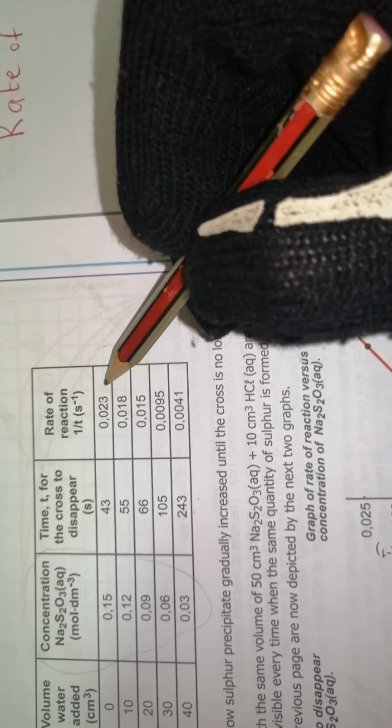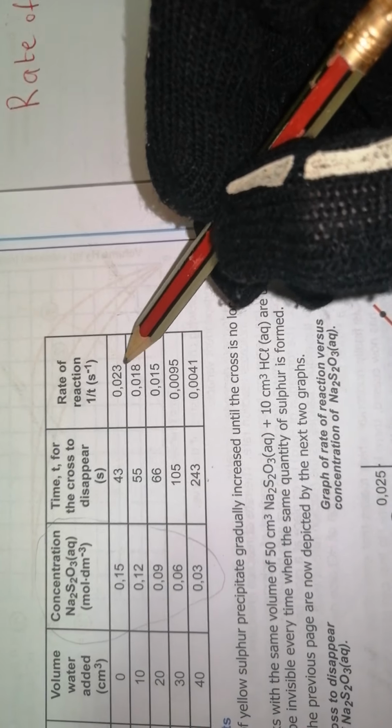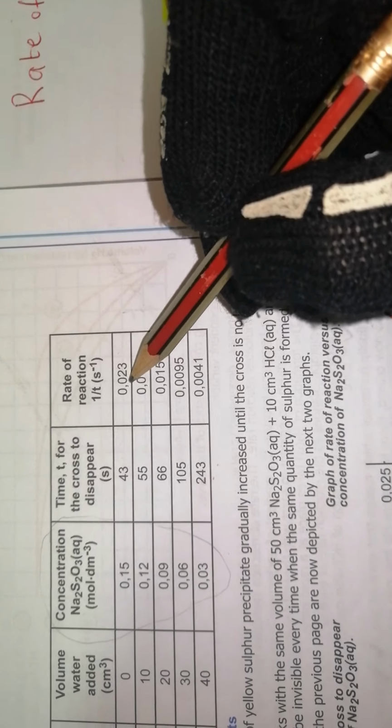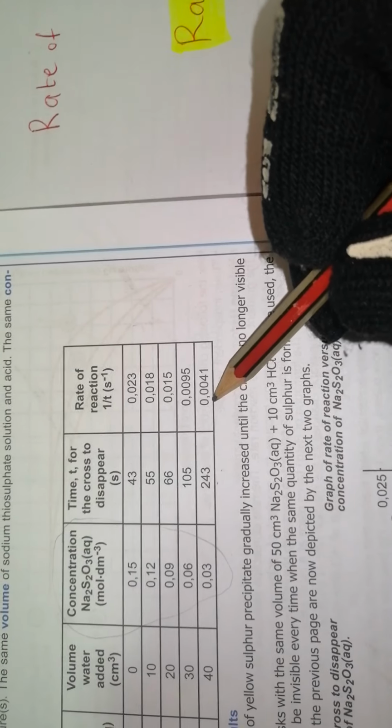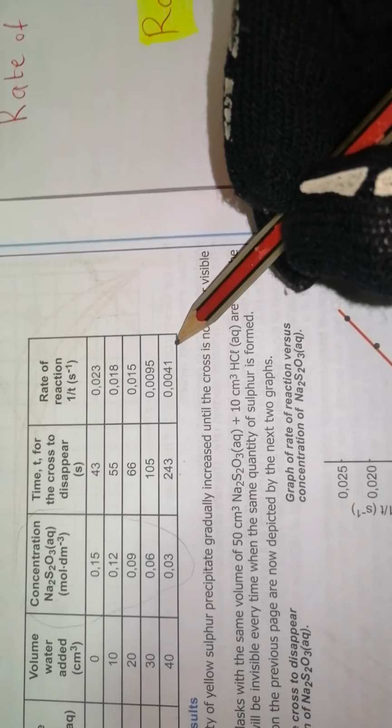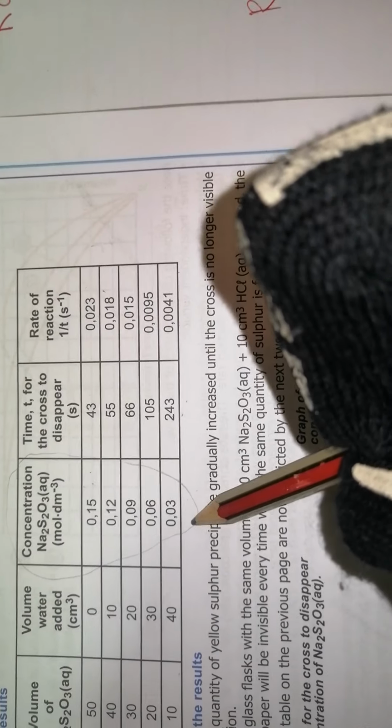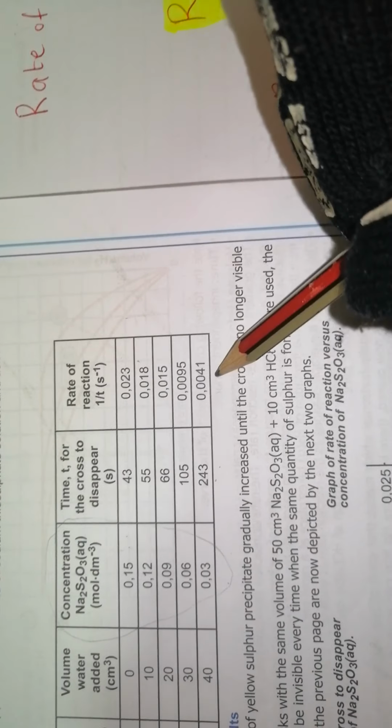And if you look here, you can see that the rate of reaction as you're going down the table is decreasing from 0.023 all the way down to 0.0041. So if you're looking at the concentration and the rate of reaction columns, you can see that as concentration is decreasing, rate of reaction is also decreasing, which is what we expected.